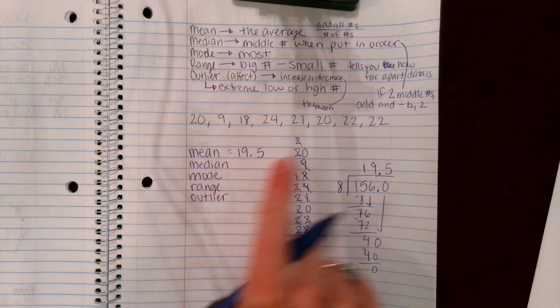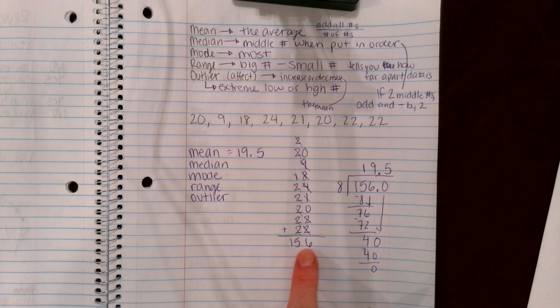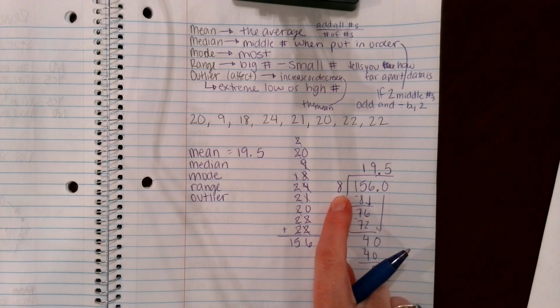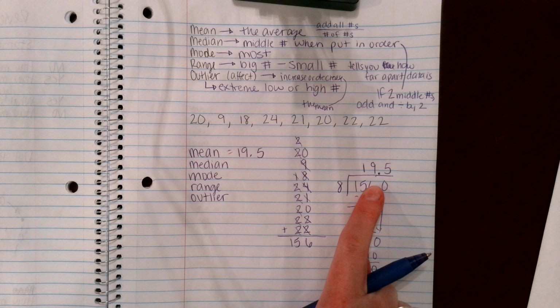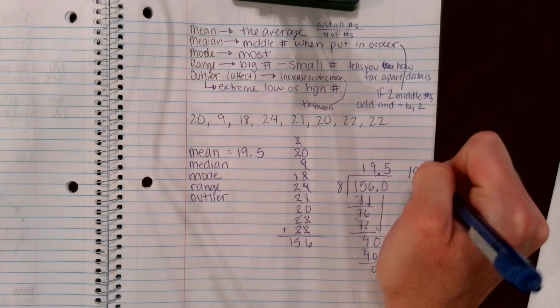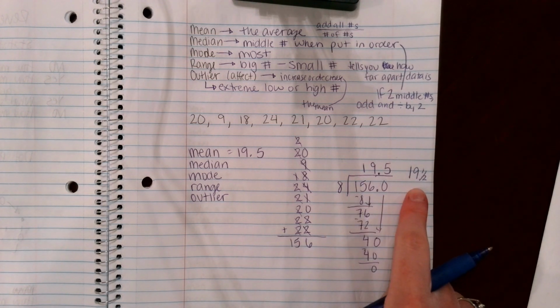Hopefully you got that mean as well. If not, check your calculation. Make sure your sum was 156, and you should have divided it by 8 and got 19.5. Or you could write it as 19 and a half, 19 and 4/8, 19 and a half.